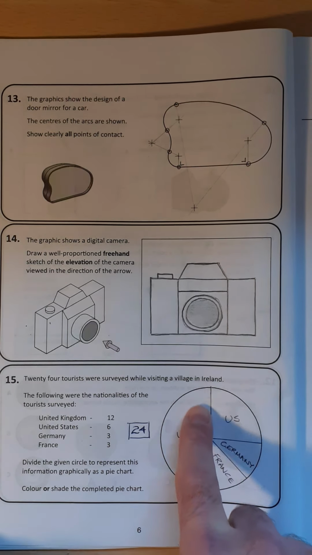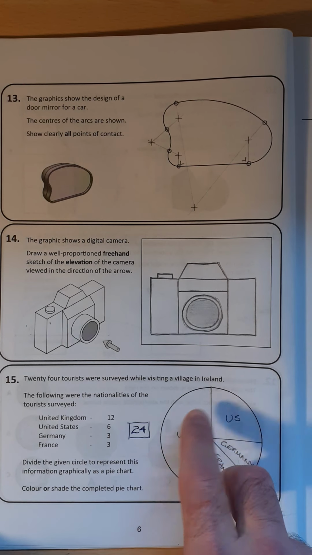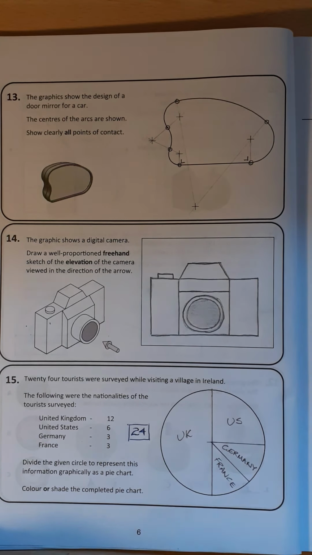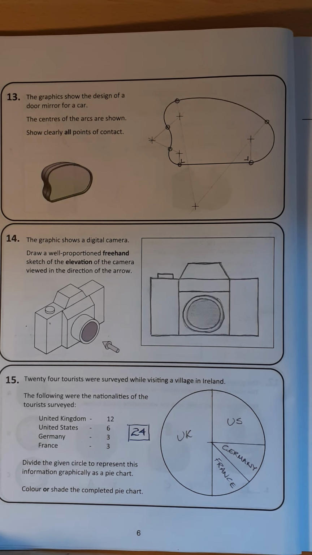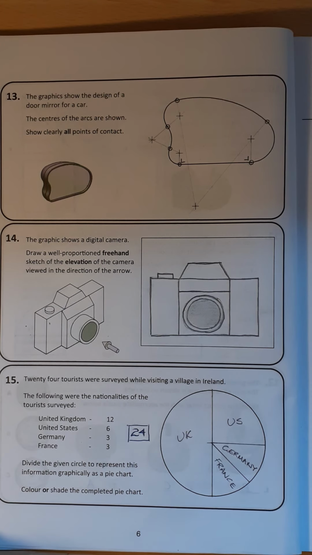Now that should be coloured in as well. So if you want to colour in, you know, red, green, yellow, whatever colours, it doesn't matter what colours. So colour that in to represent the pie chart for the tourists. That's it.